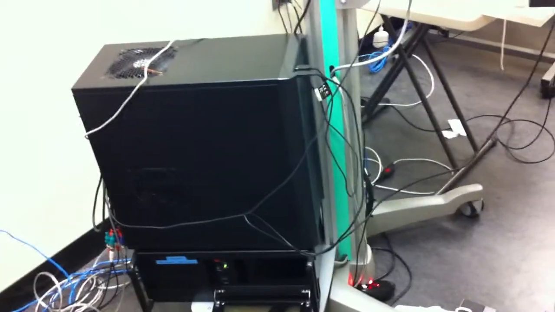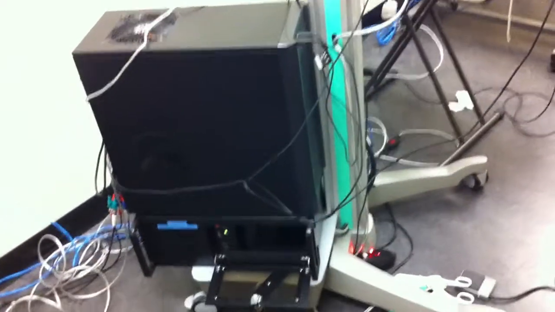This is a video tutorial on how to calibrate the FLS machines. First thing you're going to do is turn on the server, which is right here, by pushing the button right here, and it'll turn on.